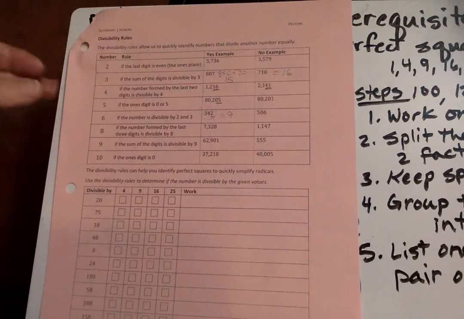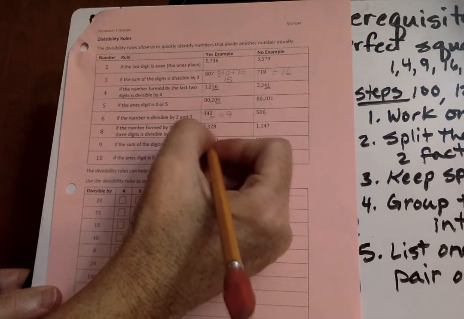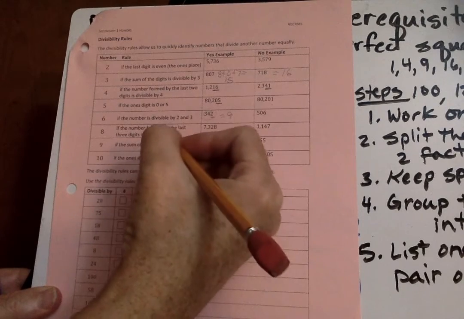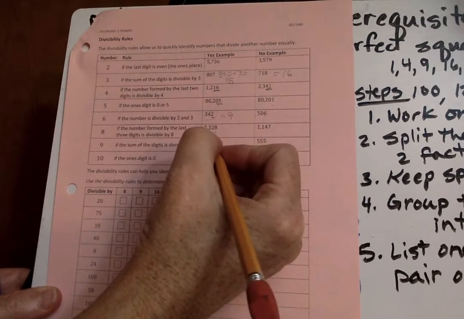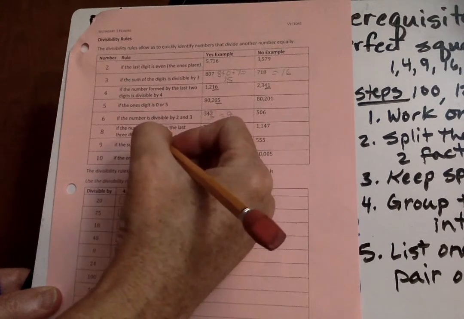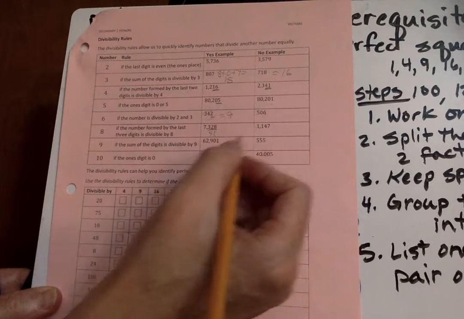8, if the number formed by the last 3 digits is divisible by 8. So if I take this, 8 goes into 32 4 times and 8 goes into 8 once. So if the last 3 digits are divisible by 8, then yes, it works. And evidently 147 it does not.